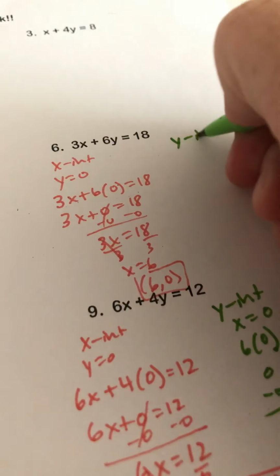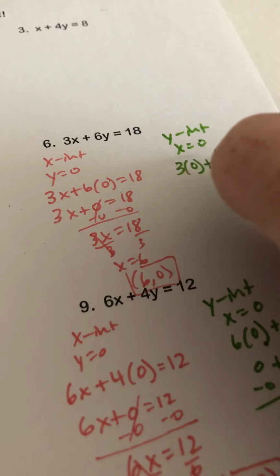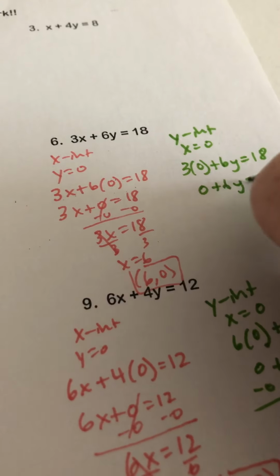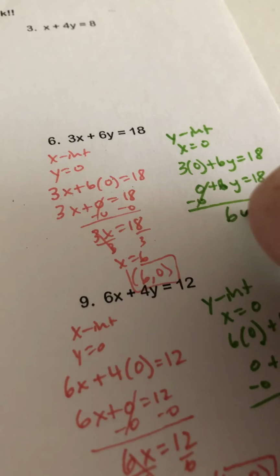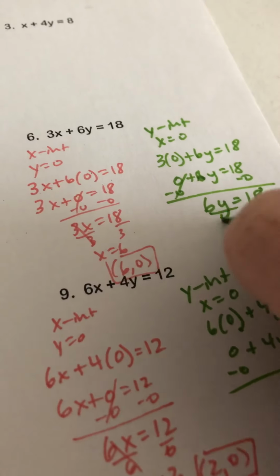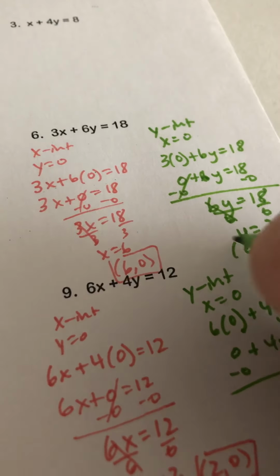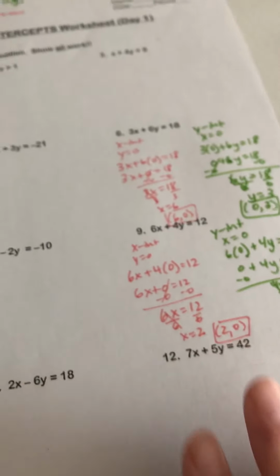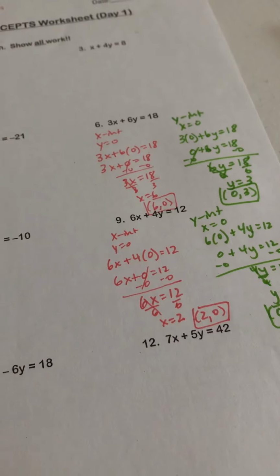For my Y-intercept, I would put a 0 in for x. So 3 times 0 plus 6y equals 18. Anything times 0 is 0. Go ahead and subtract that to the other side. 6y equals 18. Divide by 6, and y equals 3, or 0, 3. Okay, I feel like you guys probably have a handle on how to find the x and y-intercept from an equation. So what if I need to get it from a graph?